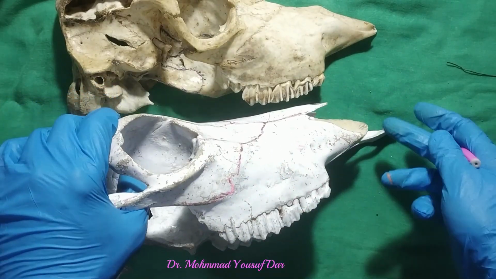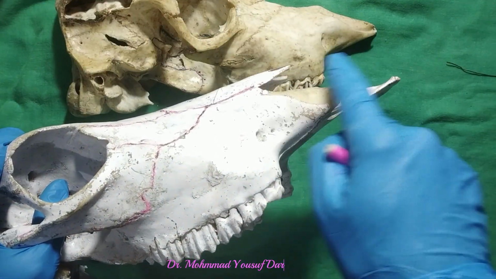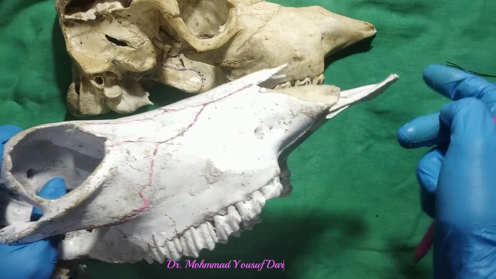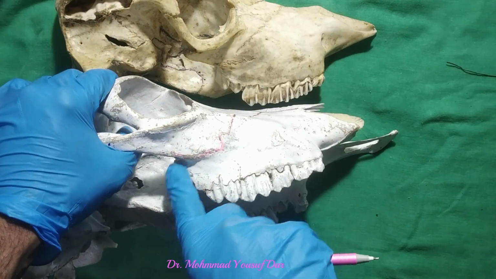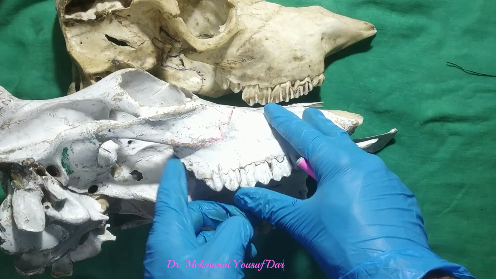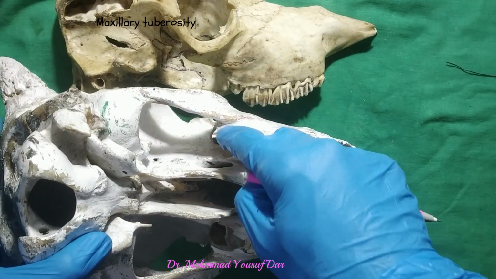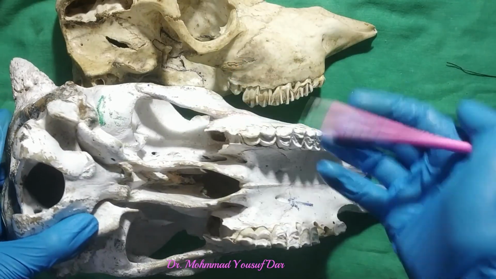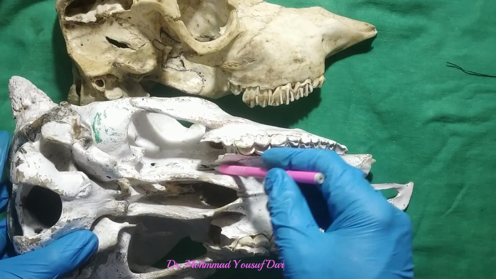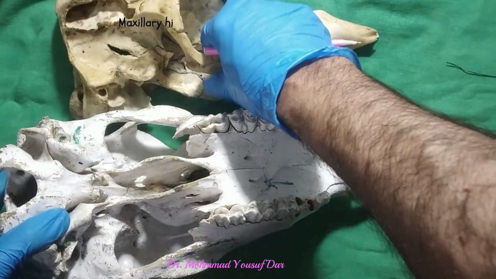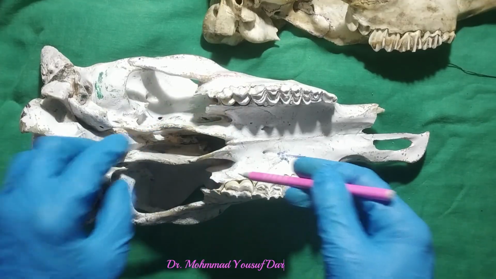There are extremities. This is the anterior end. The anterior end is pointed, and here it joins with the premaxilla. ठीक है, यहाँ पे प्री मैक्सिला बोन होती है, this one here, and this is the posterior end. The posterior end forms the maxillary tuberosity. Here यहाँ पे टूटा हुआ है, यहाँ पे there is a maxillary tuberosity. Medial to this maxillary tuberosity there is a hiatus. This is the maxillary hiatus. ठीक है, इसको क्या बोलते हैं, this is the maxillary hiatus.